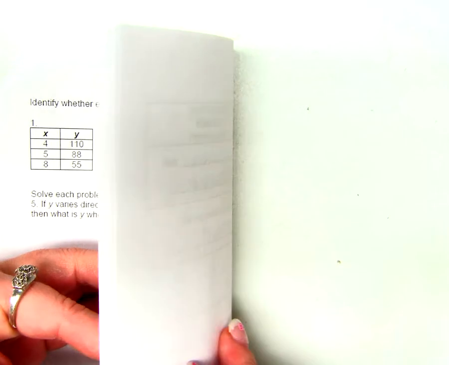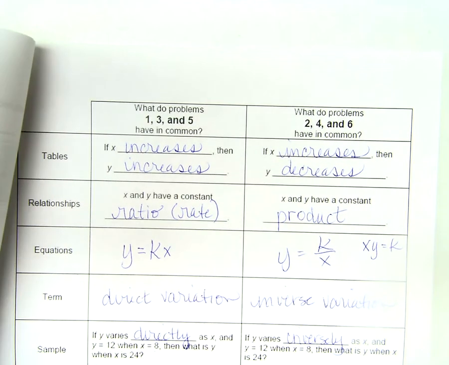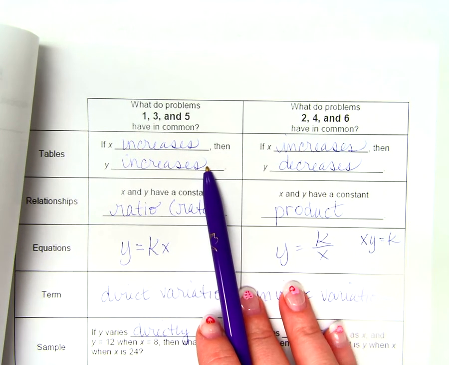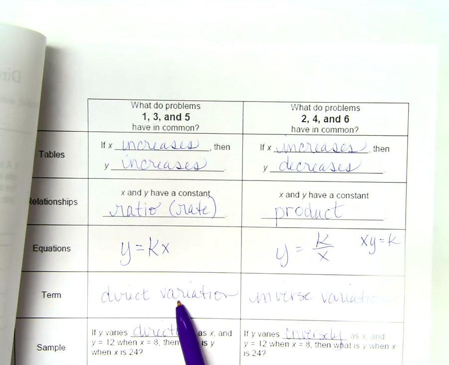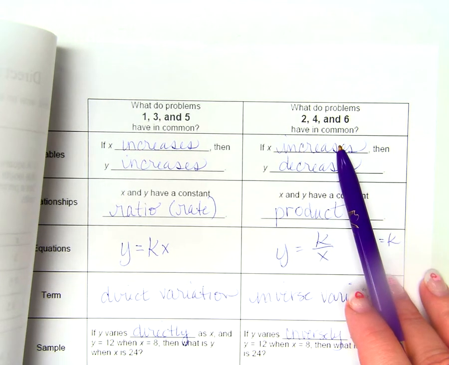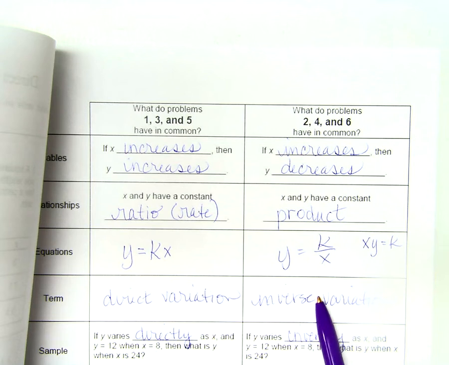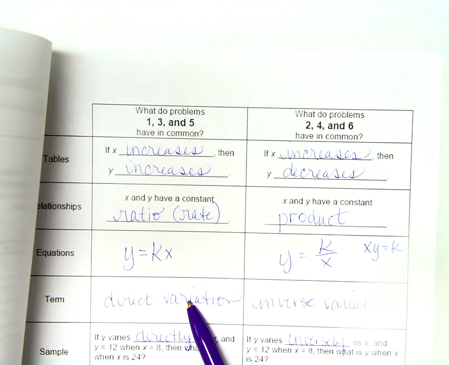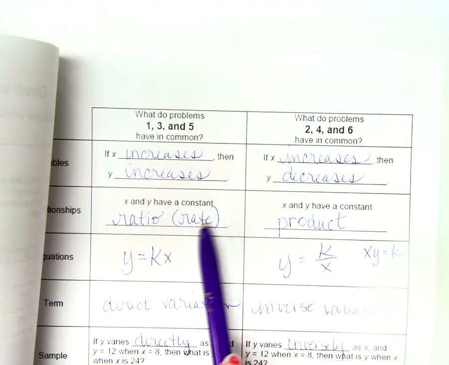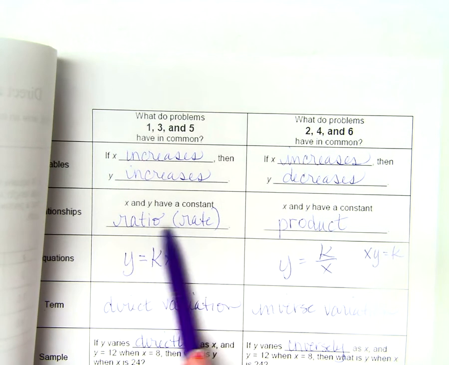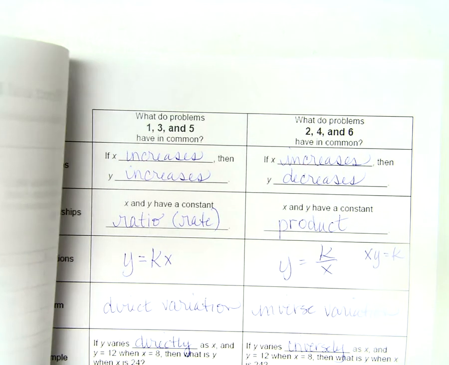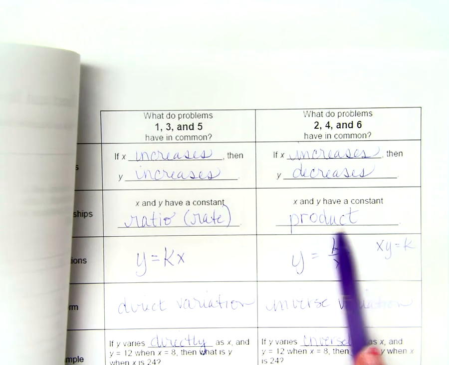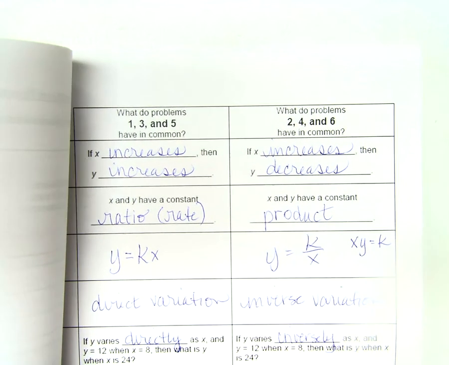If I'm trying to choose between a table, what's going to tell me if something's direct or inverse? If the x increases and the y increases, then I know it's going to be direct. If the x increases and the y decreases, does that automatically make it inverse? Does increasing and increasing automatically make it direct? It doesn't, right? This is telling me a general form. Then if they're both increasing, they have to have a common ratio. If I divide the two numbers, it has to be the same thing, right? If x is increasing and y is decreasing, x and y have to have a common product. I can multiply x and y together and get the same number.